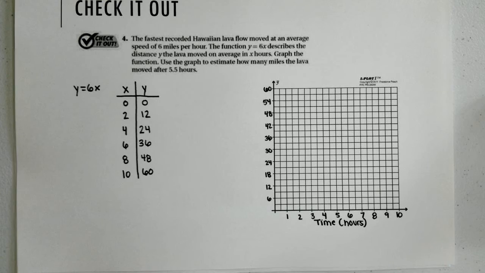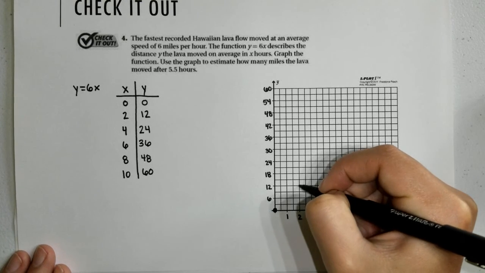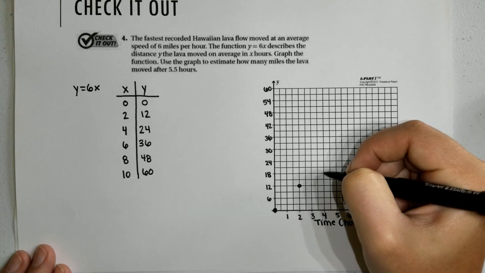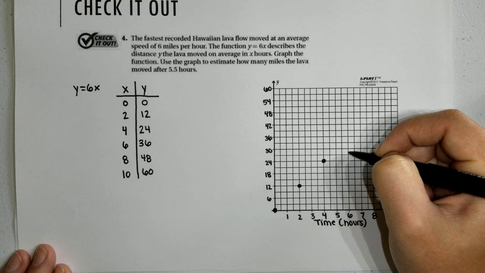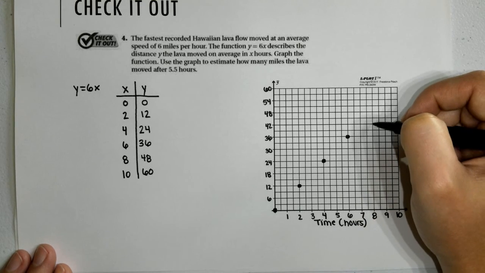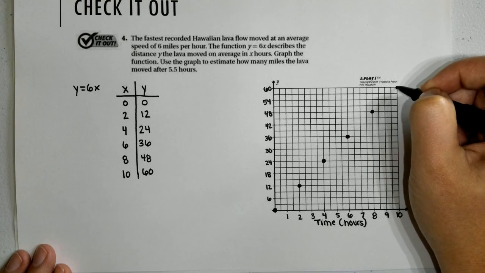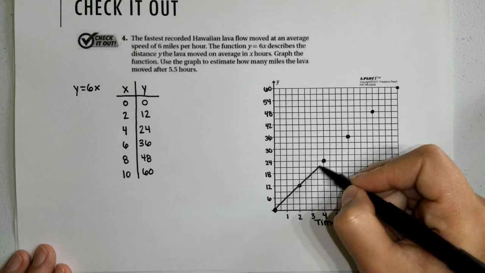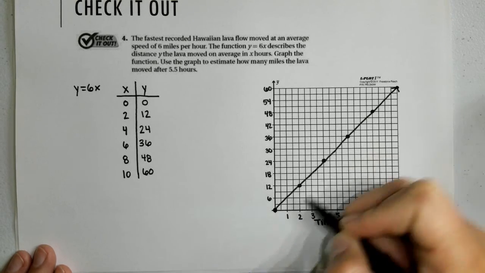From here, I could just graph these. So 0, 0; 2, 12; 4, 24; 6, 36; 8, 48; and then 10, 60. So our graph would look like this. An arrow only up top, not at the bottom.